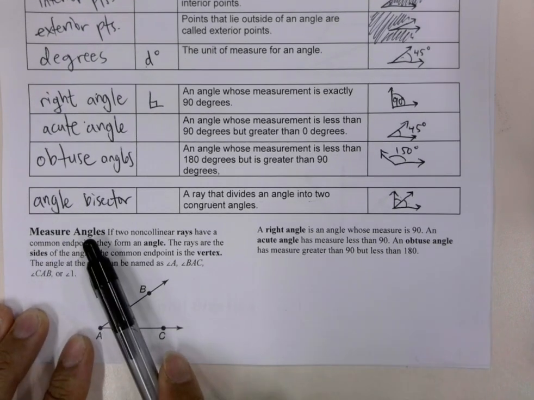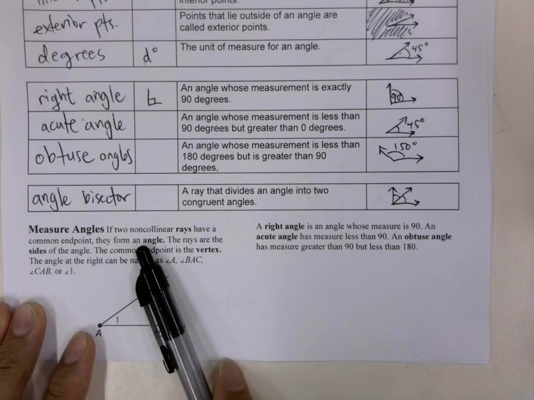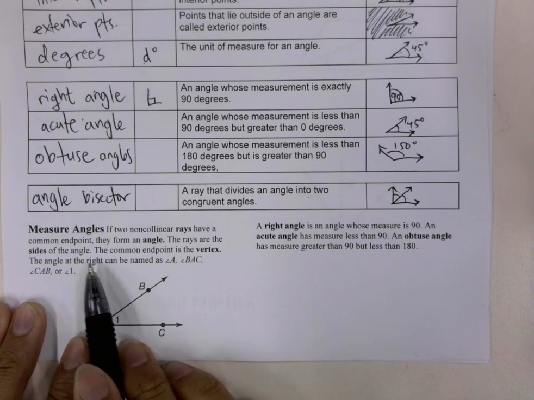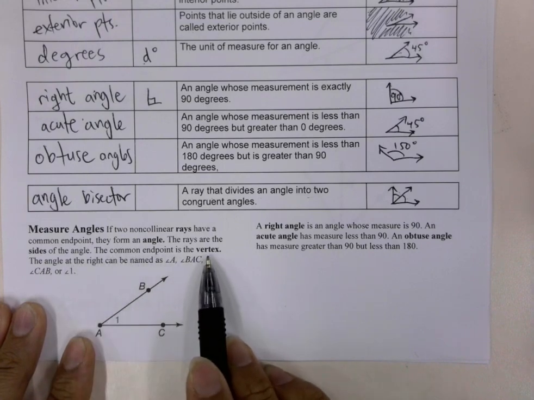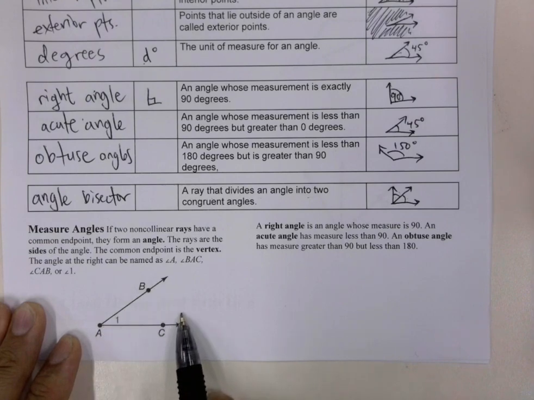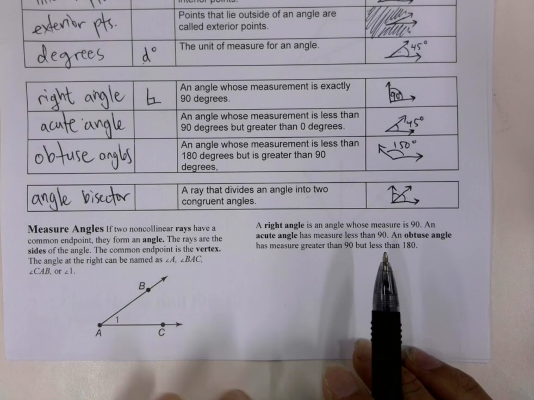Down here at the bottom, we have measure angles. If two non-collinear rays have a common endpoint, they form an angle. We could see a picture of one down here. Rays are the sides of the angle, and the common endpoint is the vertex. So we have ray AB and ray AC, and the vertex is the common endpoint A. So that's our example there.